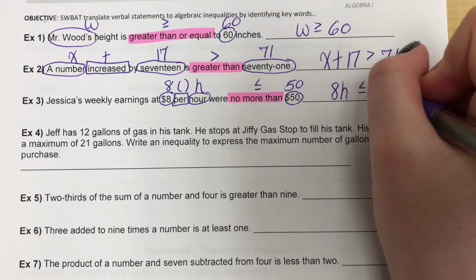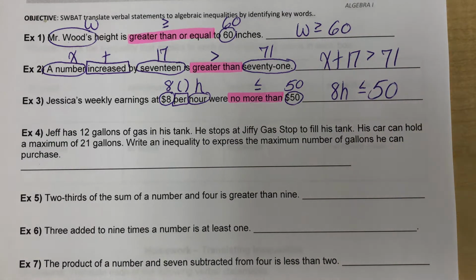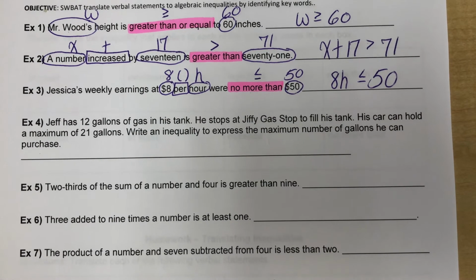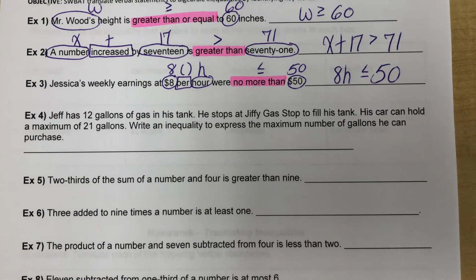8h is less than or equal to 50. All right, let's look at a few more, and then you guys are going to practice some on your own. So number 4, it says Jeff has 12 gallons of gas in his tank. He stops at Jiffy Gas Stop to fill his tank. His car can hold a maximum of 21 gallons. Write an inequality to express the maximum number of gallons he can purchase.